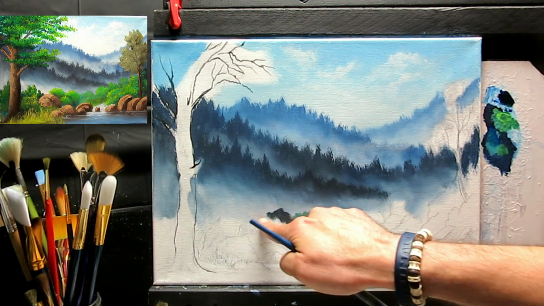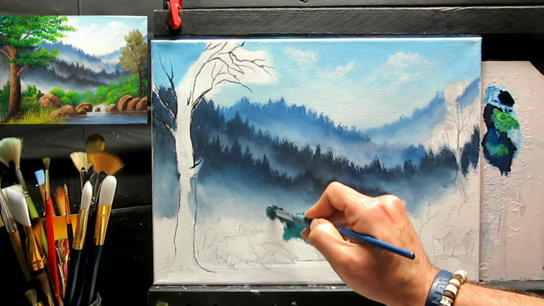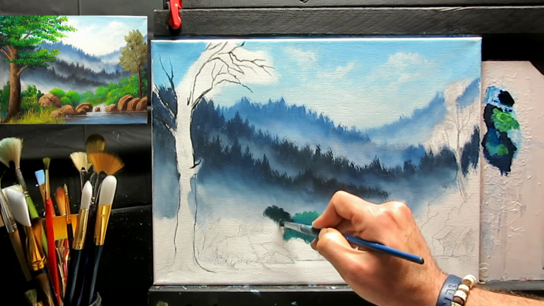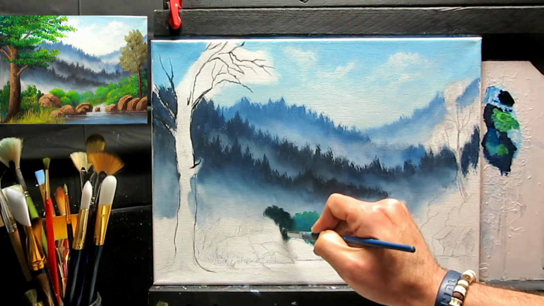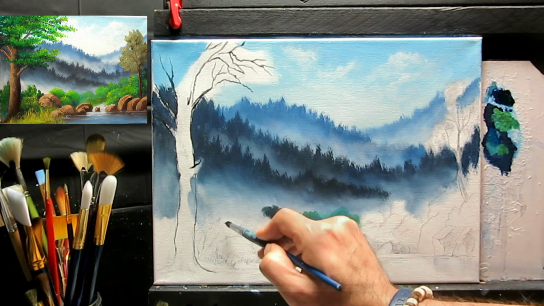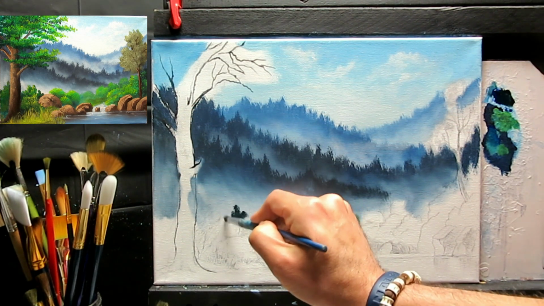And we have a big rock sitting over here, so just apply maybe more, some more bushes.